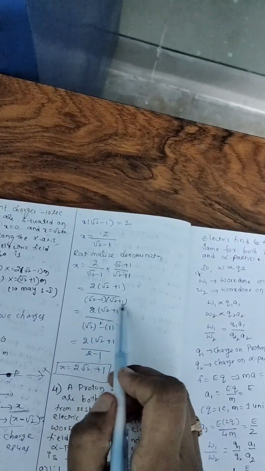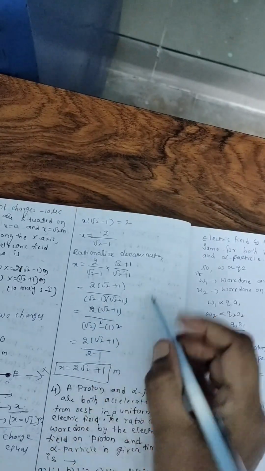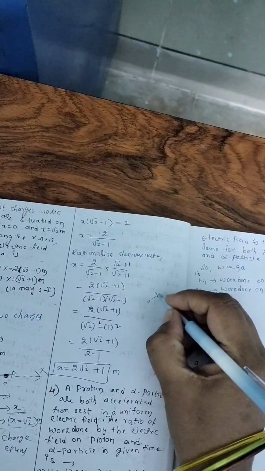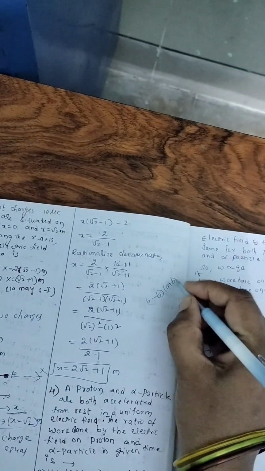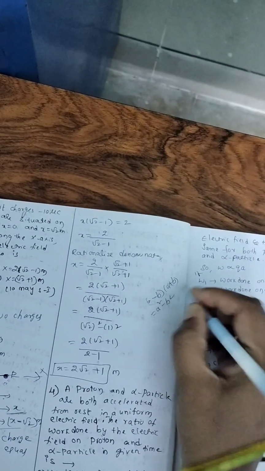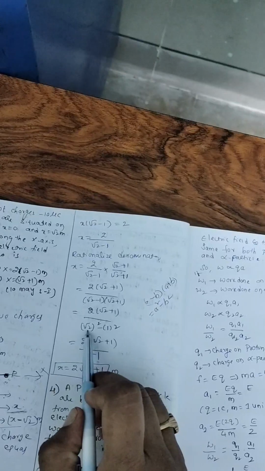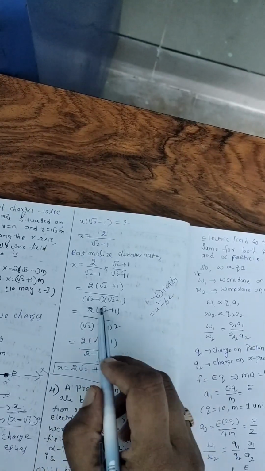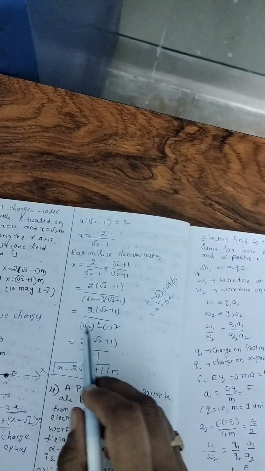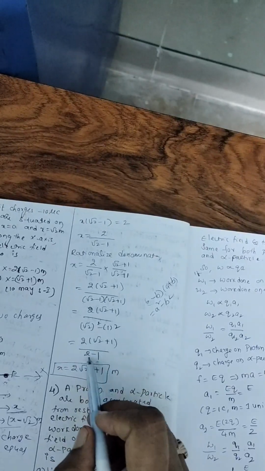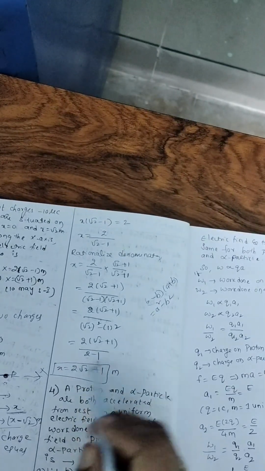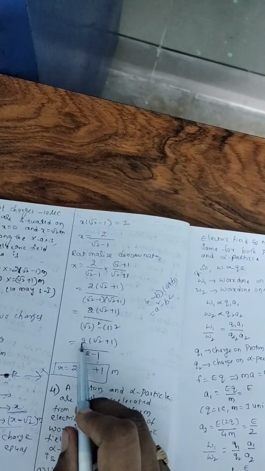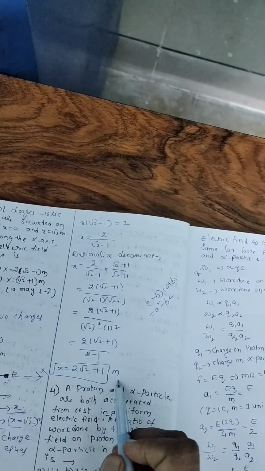This is in the form of (a minus b) into (a plus b). So what is the formula? For (a minus b) into (a plus b) is nothing but a square minus b square. So root 2 into root 2, it becomes root 2 square minus 1 square we are writing. So root 2 square cancels, 2 minus 1. So it is 1. So the final answer is 2 root 2 plus 1 meters.